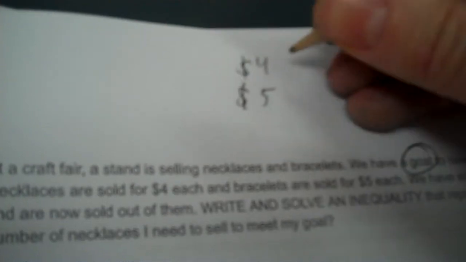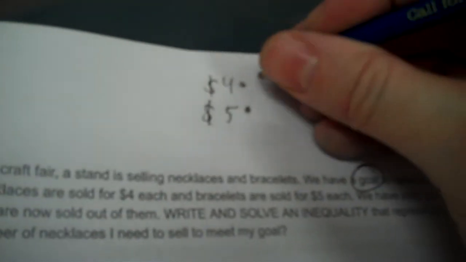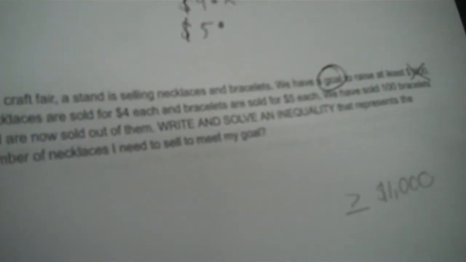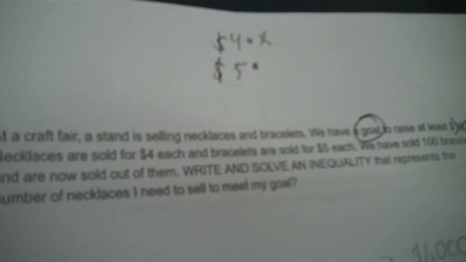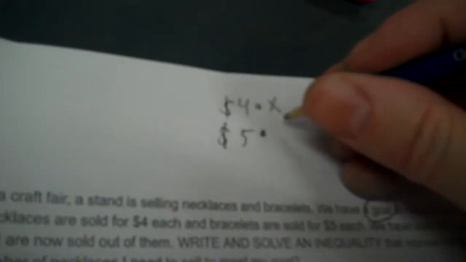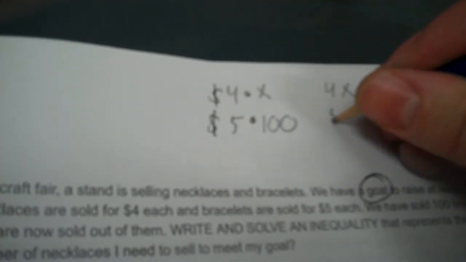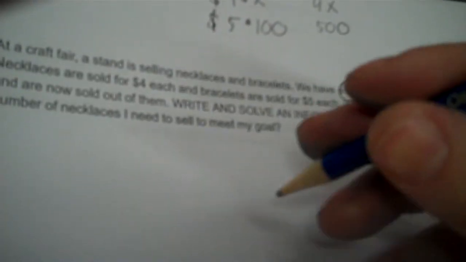Now line up the dollar signs. You got 4 and 5, but we have to multiply those because I'm selling the necklaces for $4. How many necklaces am I selling? That's what I times by. I don't know that. Hundred bracelets. So X there. X is the necklaces. Okay. And then $5 for the bracelets. There's 100 bracelets. So 4 times X is 4X. 5 times 100 is 500. So it's 4X plus 500.